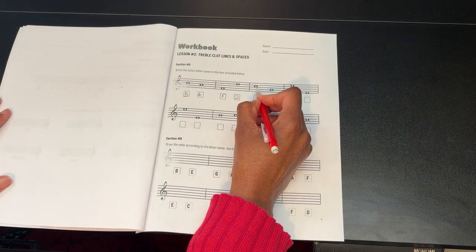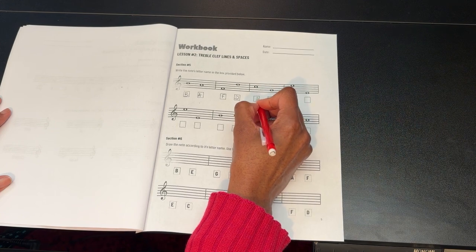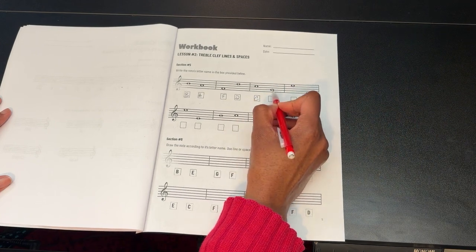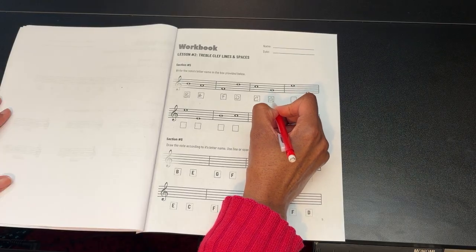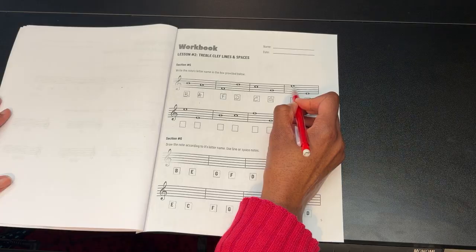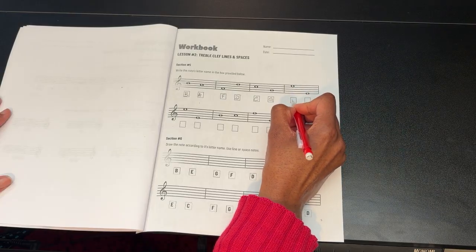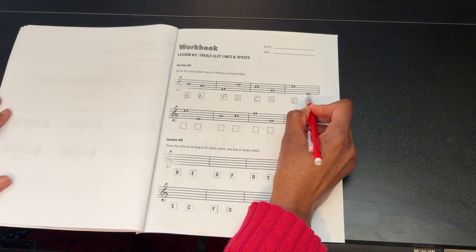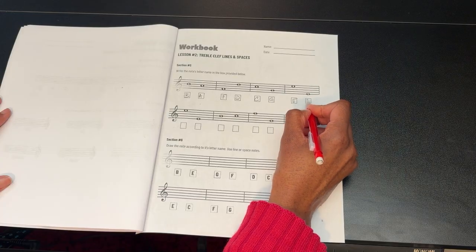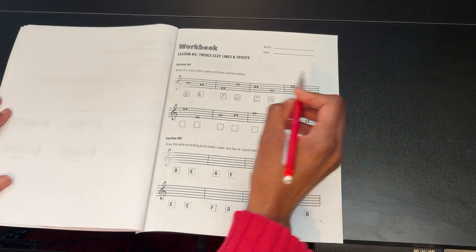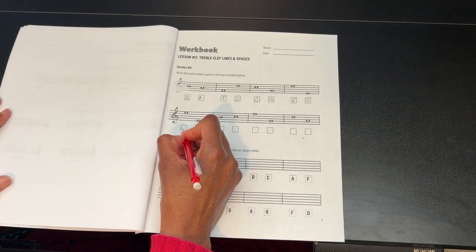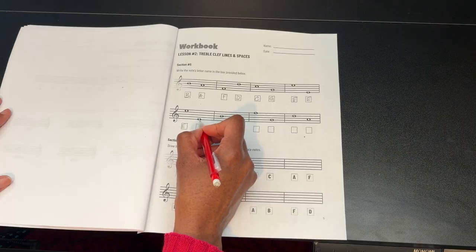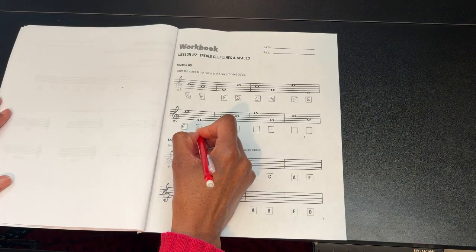We have a note on the third space, which is note C. We have a note on the second line, which is note G. We have a note on the fourth space, which is note E. We have a note on the first line, which is also an E. We have a note on the fourth space, which is note E. We have another note on the first line, which is good, note E.